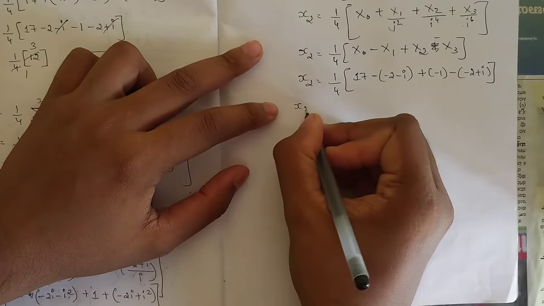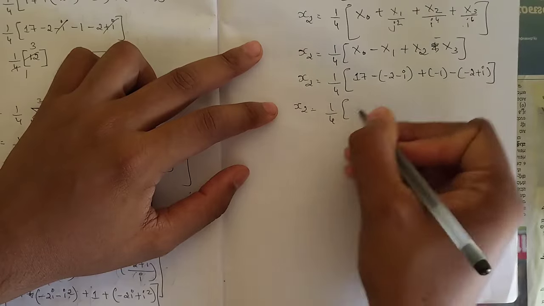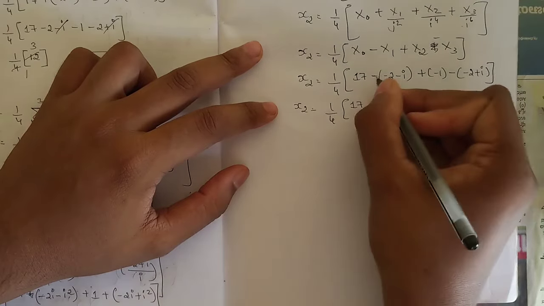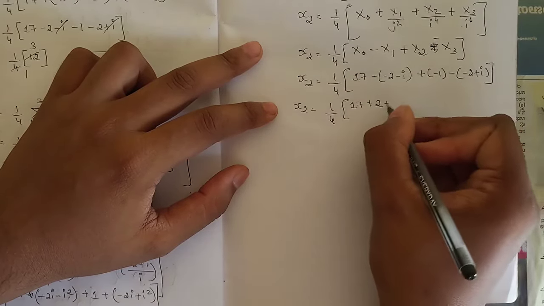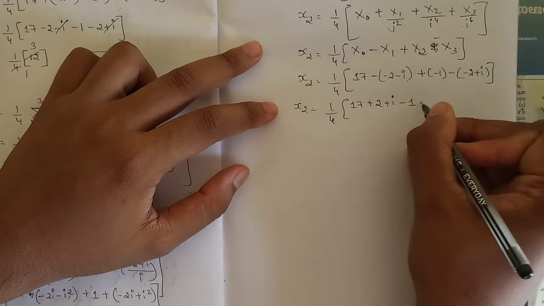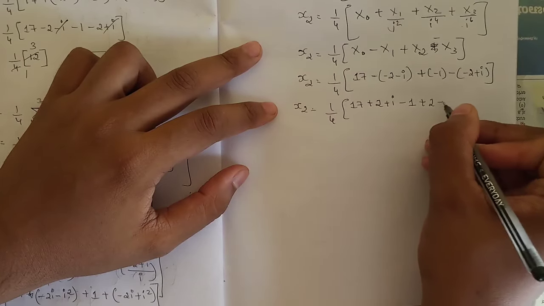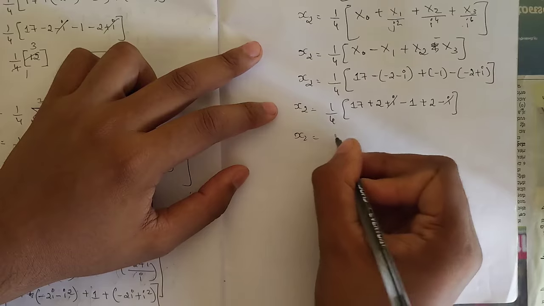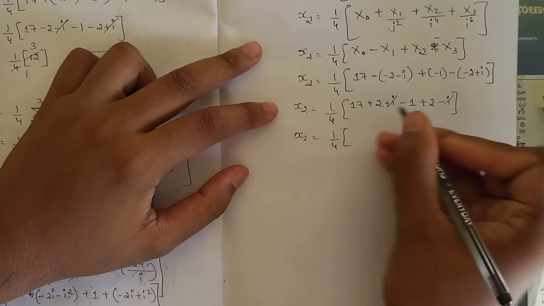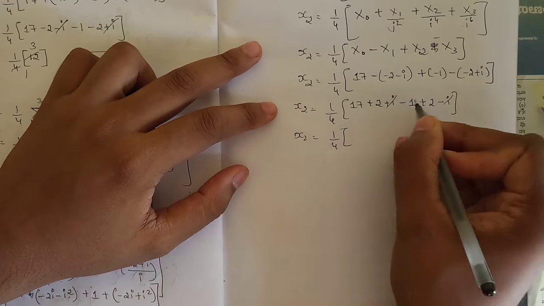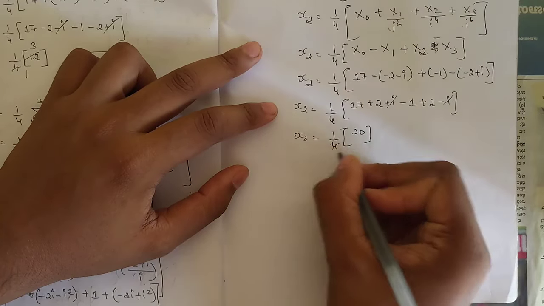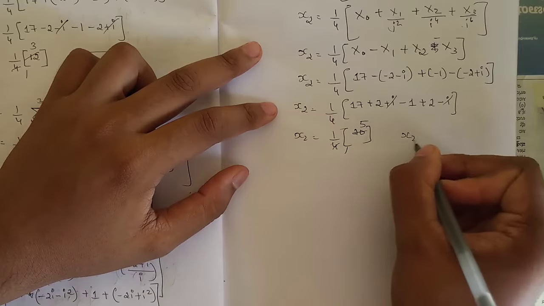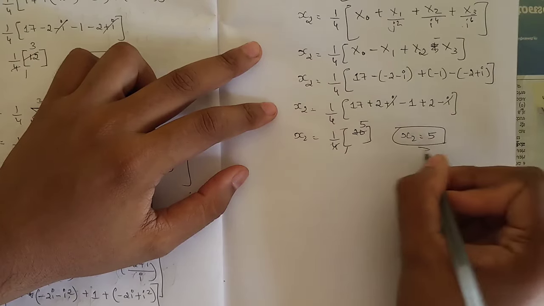So now solve. Multiply this minus, so minus into minus, plus 2 plus i, minus 1 plus 2 minus i. Plus i minus i goes, so 1 by 4 into 17 plus 2 is 19, plus 2 is 21, minus 1 is 20. 4 ones are 4, 5s are. So the value of x2 we are getting here is 5.